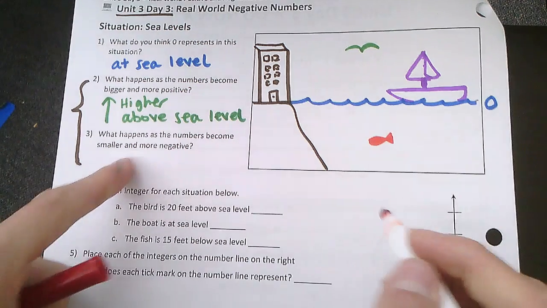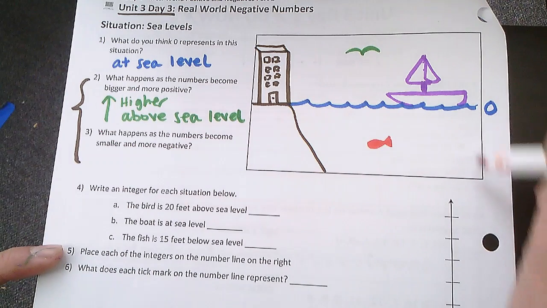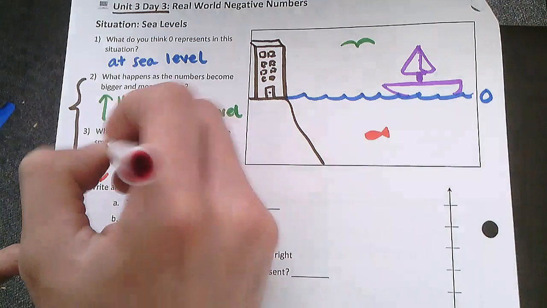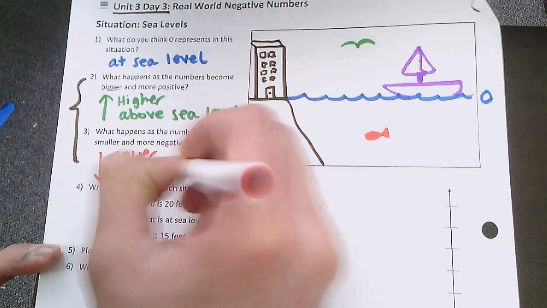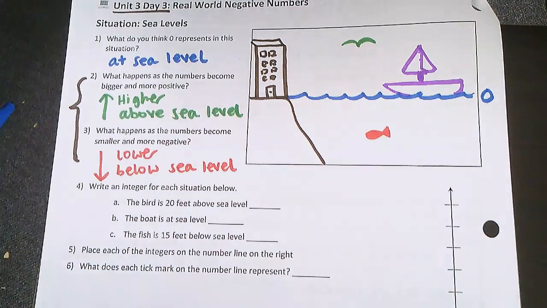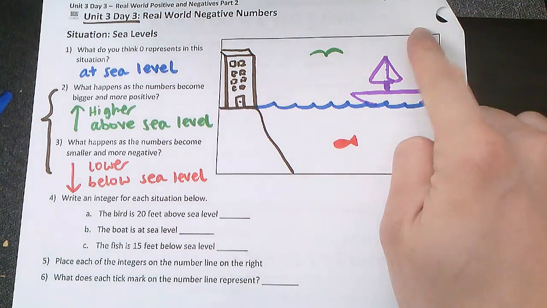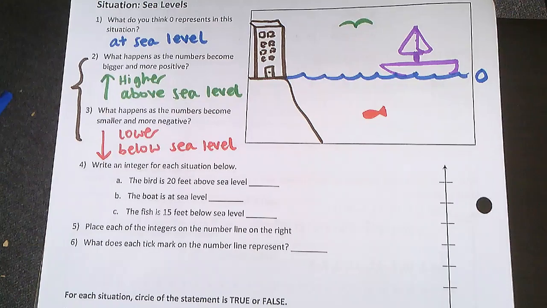And what happens to the numbers as they get smaller and more negative? Well, if 0 is here, then we're going to go down. So we go down, and then we're going to go lower below sea level. So if positive numbers represent above sea level, and we go higher and higher and higher, lower represents below sea level, you go lower, lower, lower.